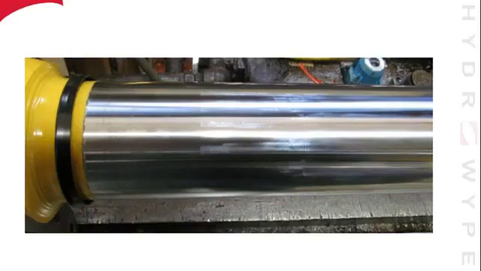The result of a scraper's burnishing action is evident in this photograph. This scraper was cycled 1,000 times at each of 7 different stroke lengths, each stroke length reducing by 1 centimeter after the completion of the target cycles. The finish of the rod has changed progressively with each set of cycles.